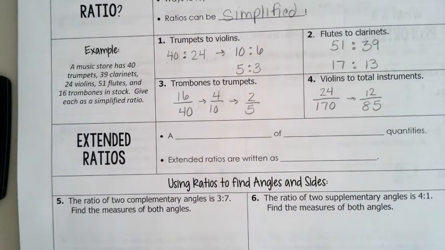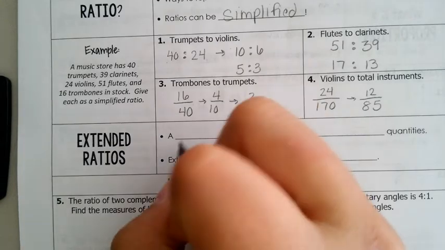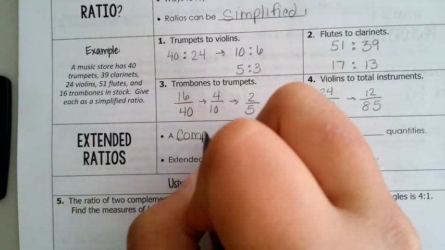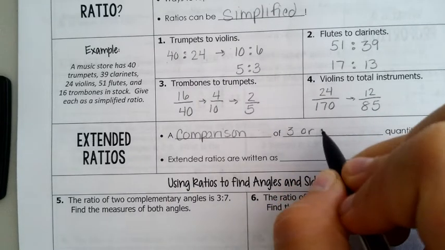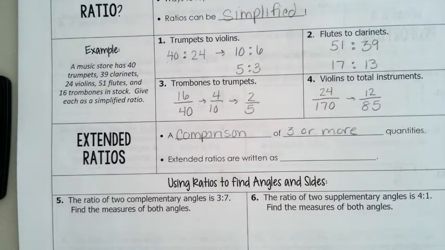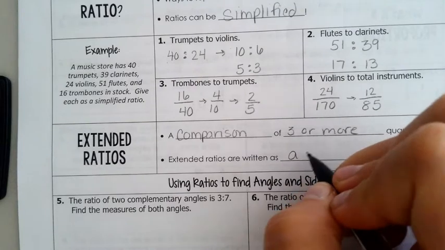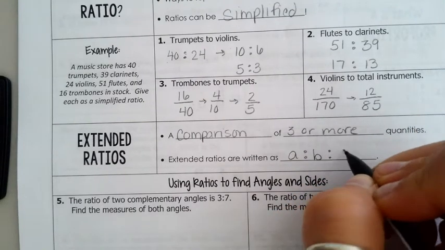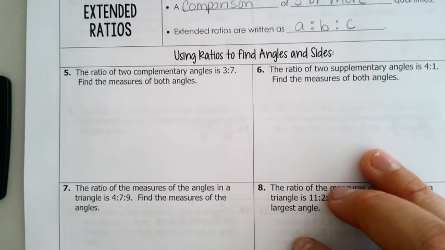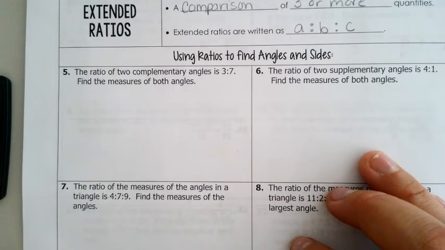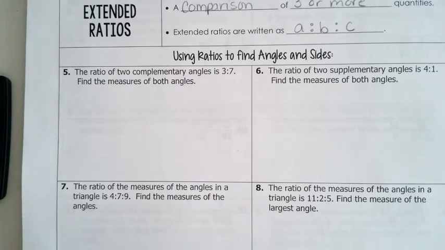So we're going to talk about extended ratios. So it is a comparison of 3 or more quantities. So we can write an extended ratio as A to B to C. So we're going to talk about using ratios to find angles and sides. So the ratio of two complementary angles is 3 to 7. Find the measure of both angles.